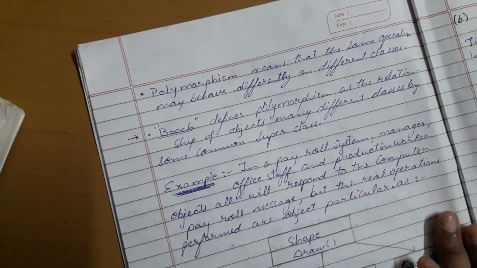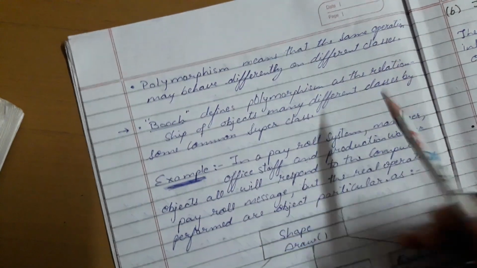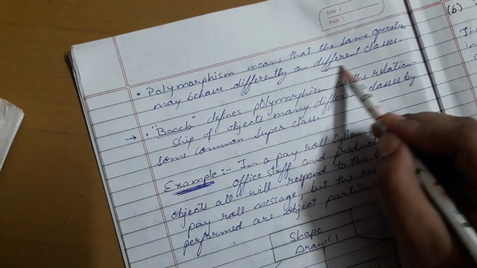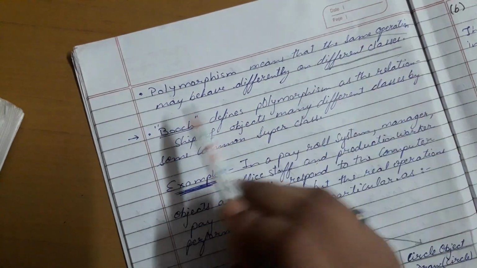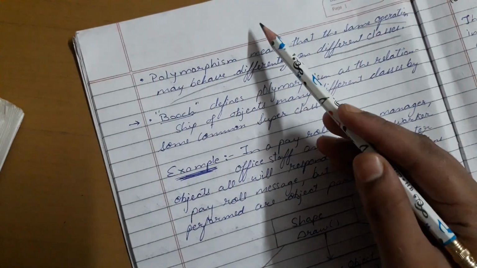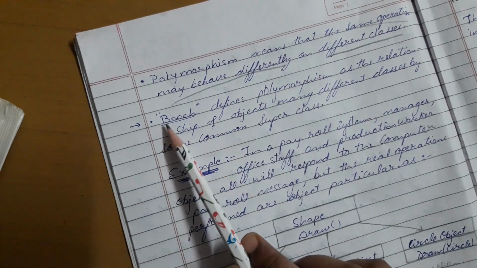Polymorphism means that the same operation may behave differently on different classes. It means for different classes the same operation behaves differently. One operation can behave differently for different classes.